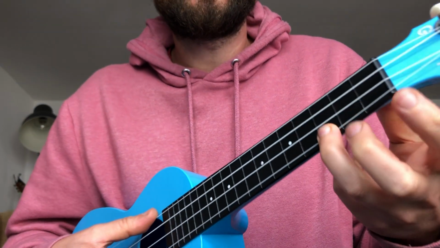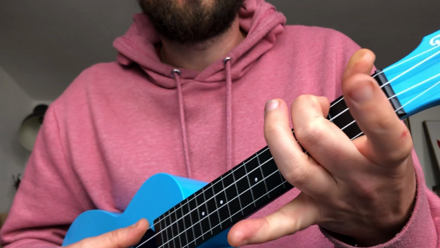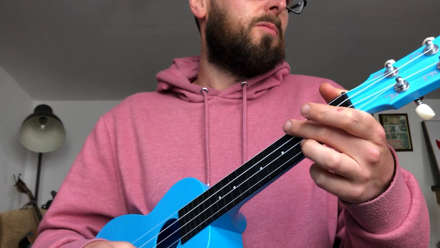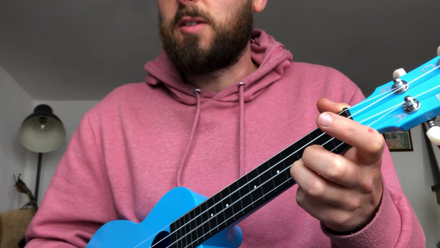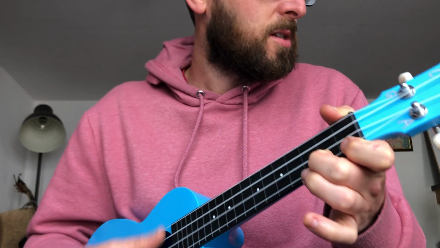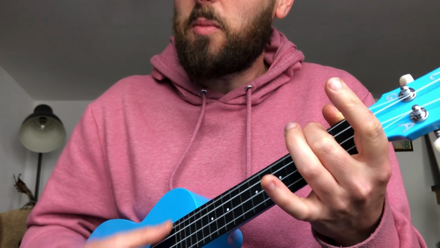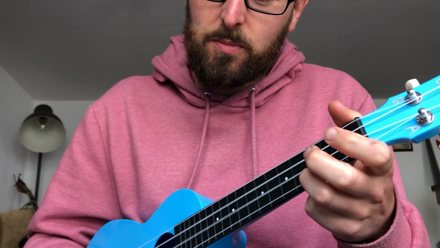So 4 C majors, 4 Cs, 4 C major 7s, 4 C7s, 4 C6s, 4 A minors, 4 Fs, and then finish on a C. 1, 2, 1, 2, 3, 4. C, C, C, C major 7, C7, C6, A minor, F, finish on a C.